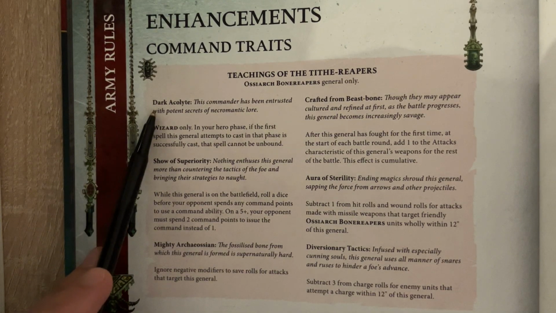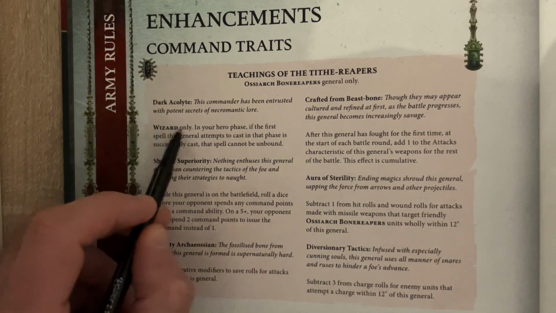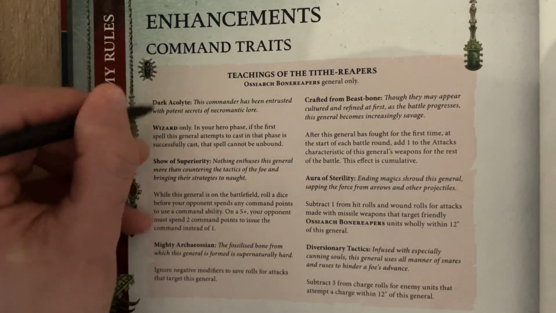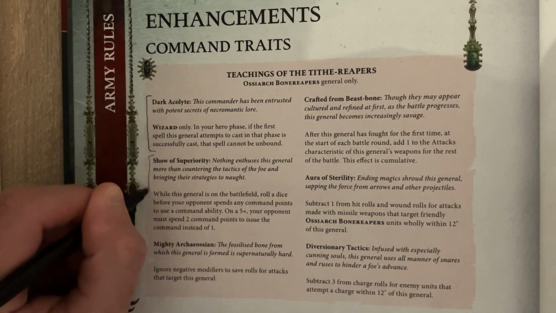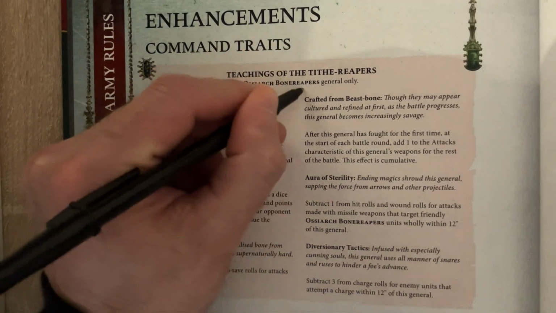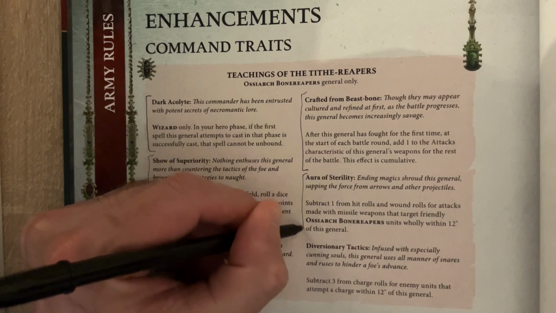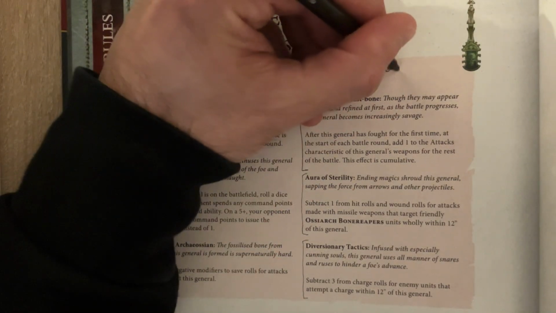Okay, so I don't like how they do this because they'll name it, and then they sometimes will have a restriction here that's also in bold, which makes it look like it's a new command trait. So I'm actually going to block these out so that they're separable. And some of you might say that that's totally unnecessary, but I do it for me. So we got six of these guys.